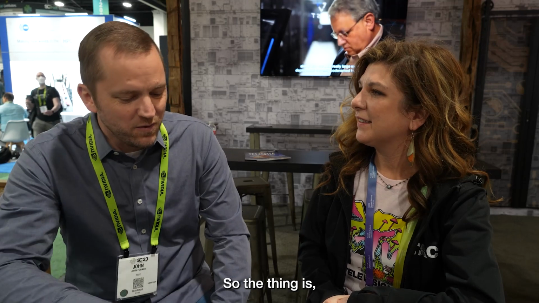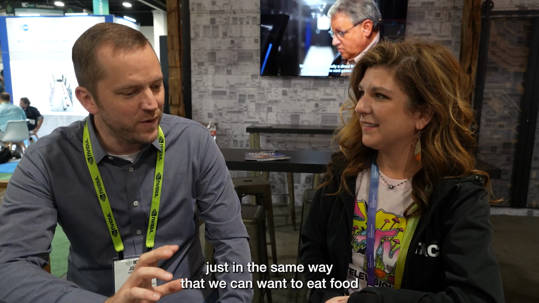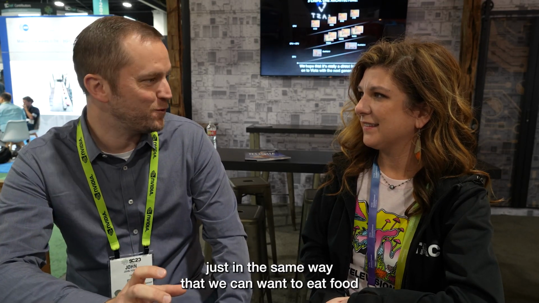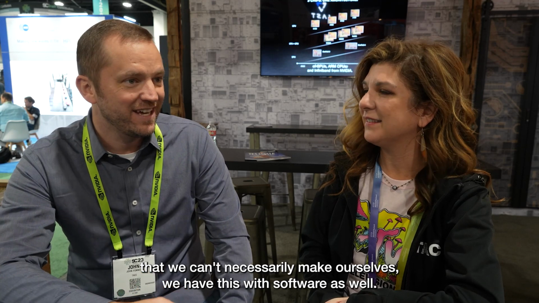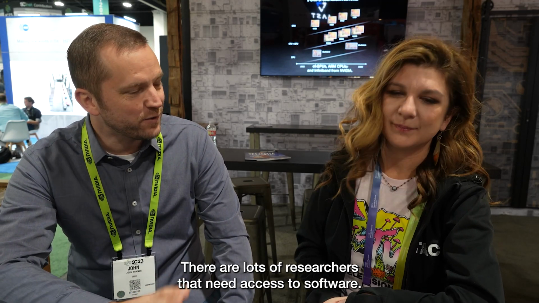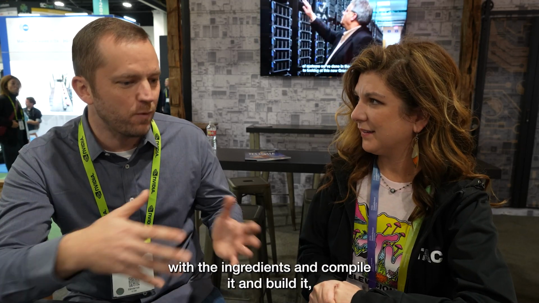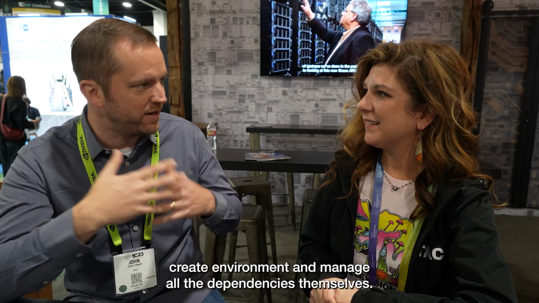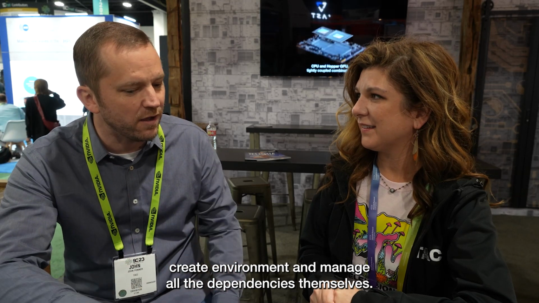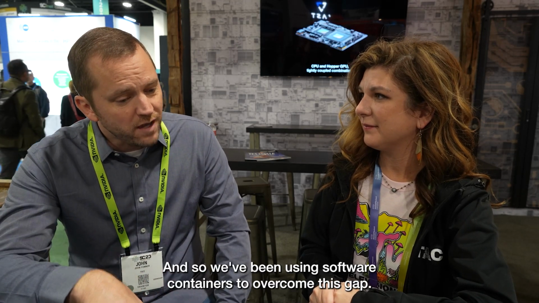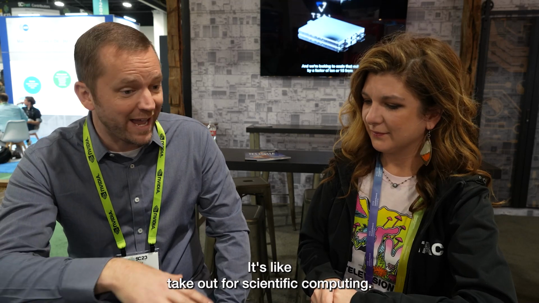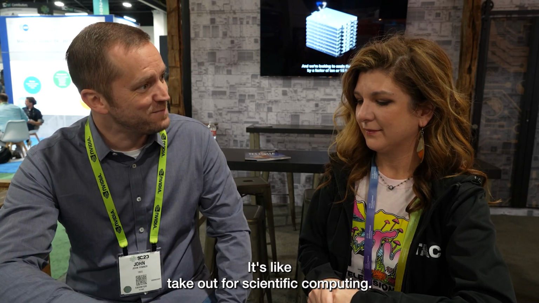Just in the same way that we want to eat food that we can't necessarily make ourselves, we have this with software as well. There are lots of researchers that need access to software, but that doesn't mean they can necessarily start with the ingredients, compile it, build it, create an environment, and manage all the dependencies themselves. So we've been using software containers to overcome this gap. It's like takeout for scientific computing.